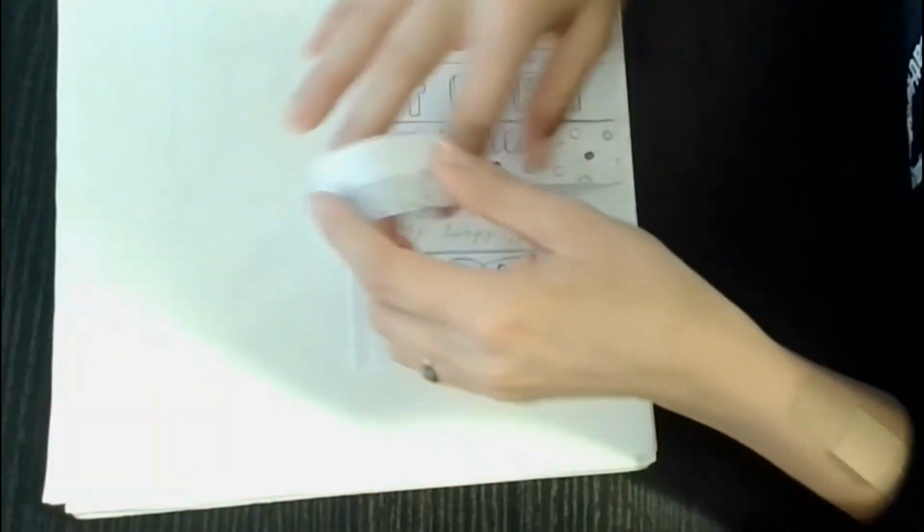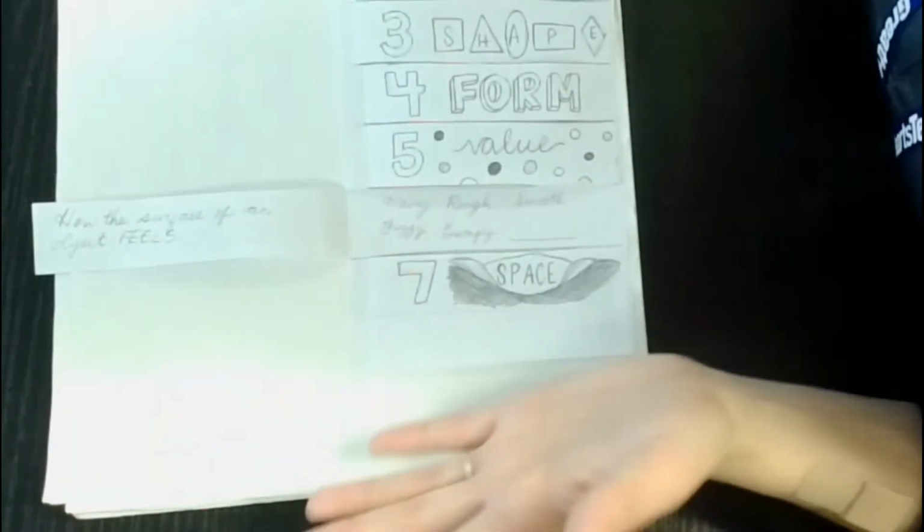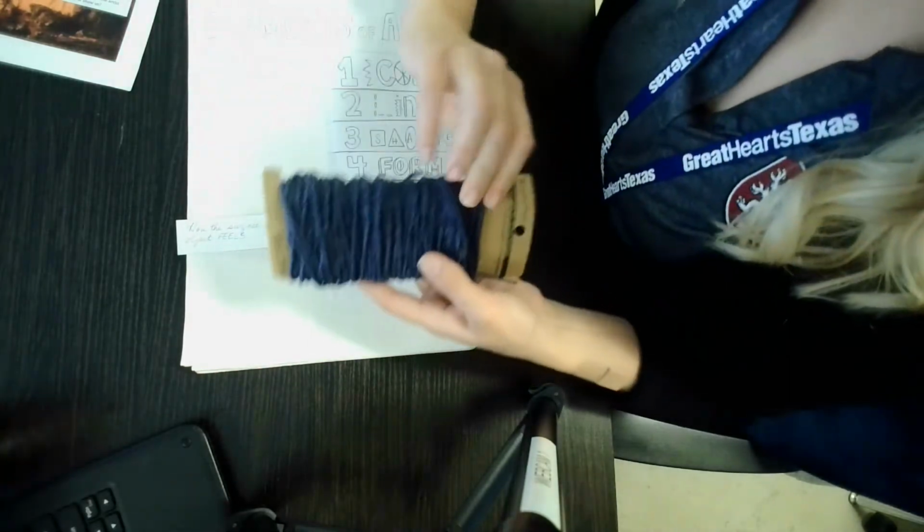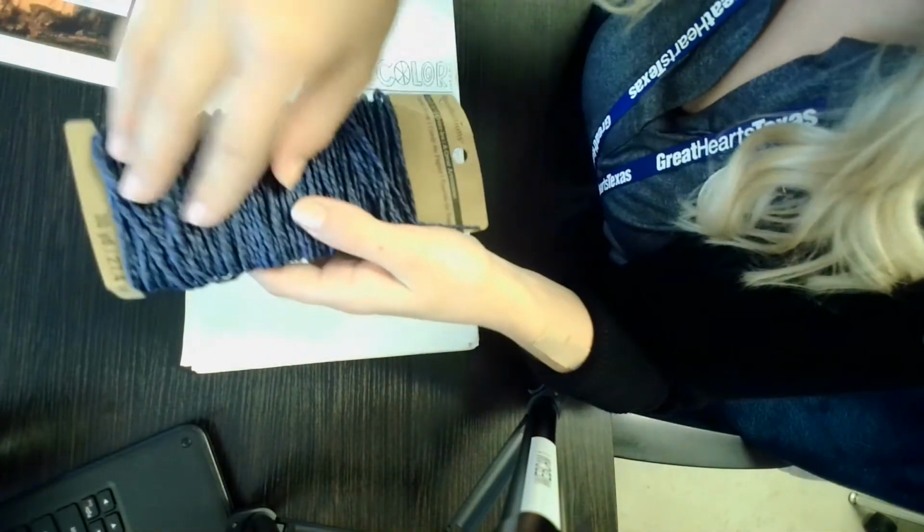Okay, we have texture. Texture is the way the surface of something feels. So for example, let's look at this. This is some string I have. This is kind of bumpy, right? If you look at it close up, it's definitely really bumpy.